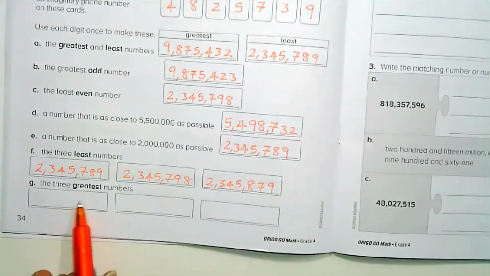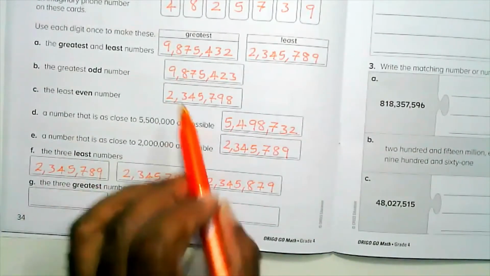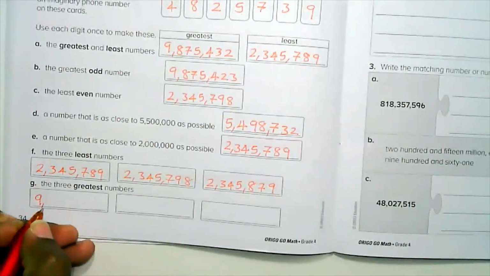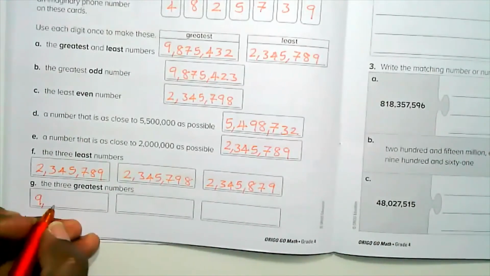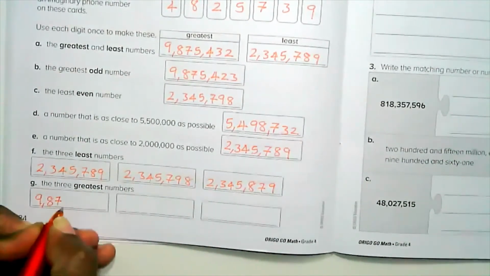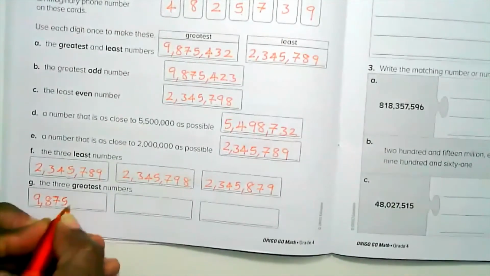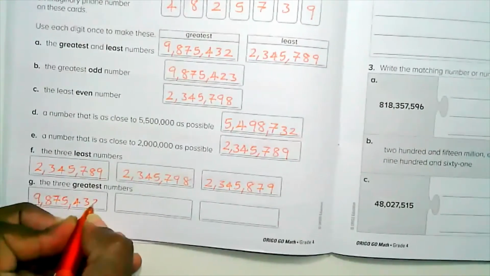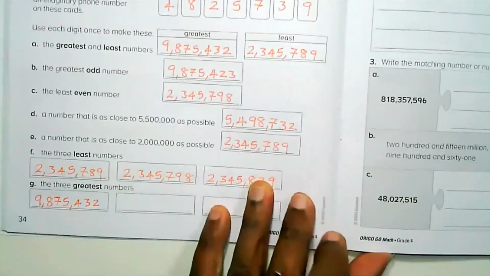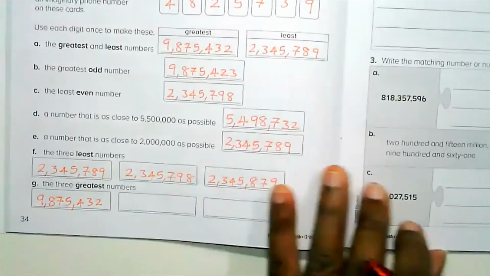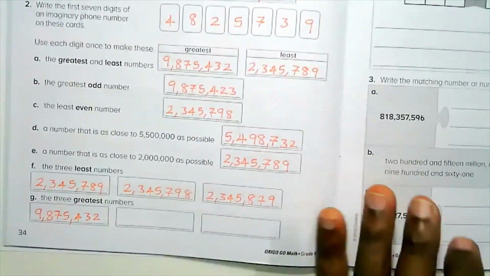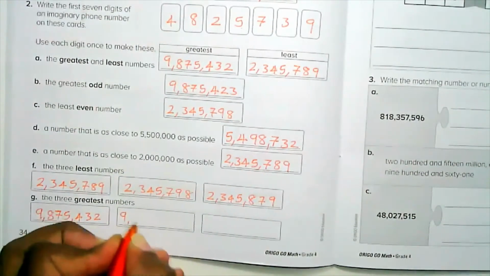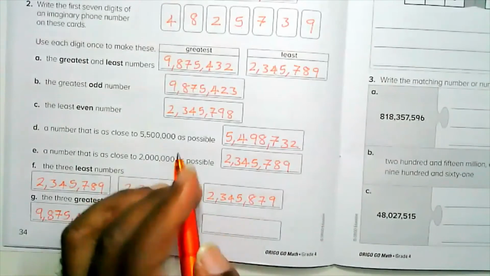Now, the three greatest numbers, we'll use this number and we'll use this one.